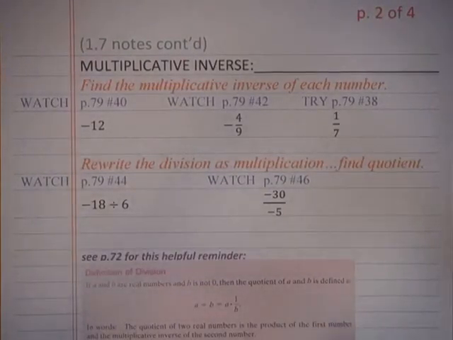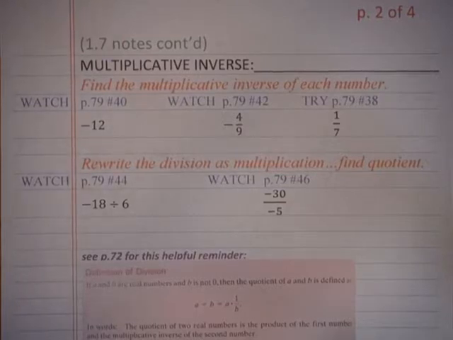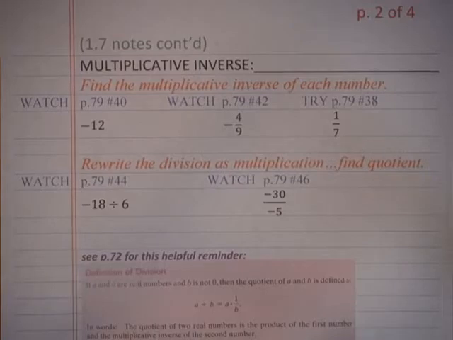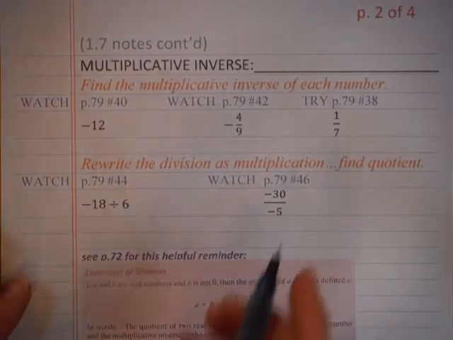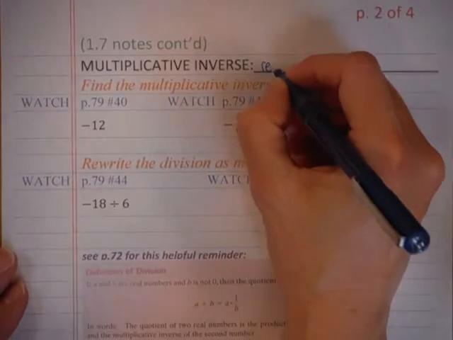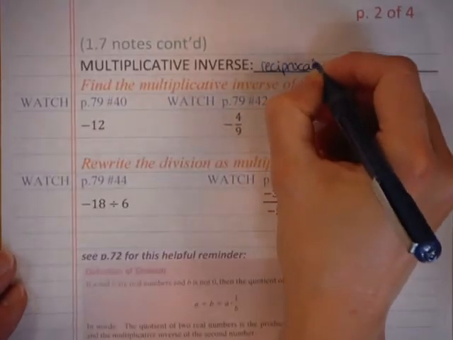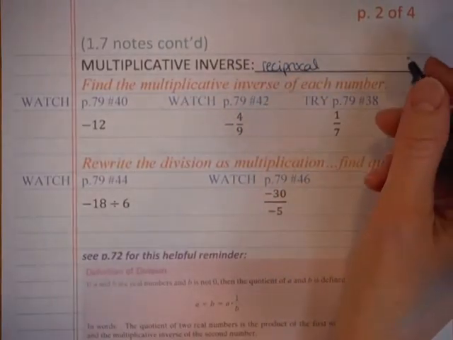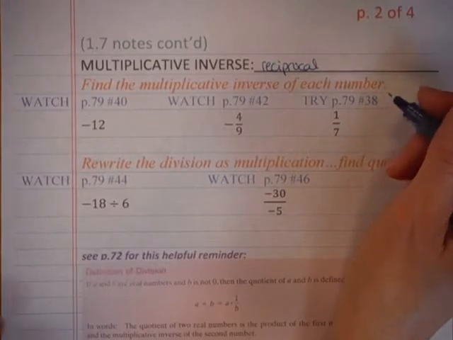Continuing on in section 1.7, we're here at the top of page 2, and I'm going to take a brief little detour before we do some division examples. Let's talk about multiplicative inverse. That's a mouthful. Don't want to have to say that 3 times fast. It's also known as the reciprocal. It's where the number is upside down or flipped.